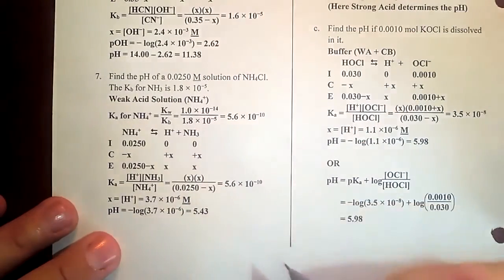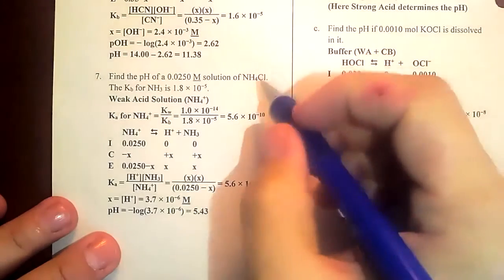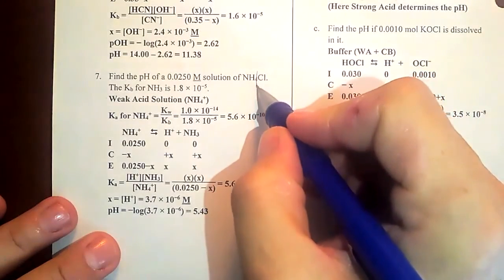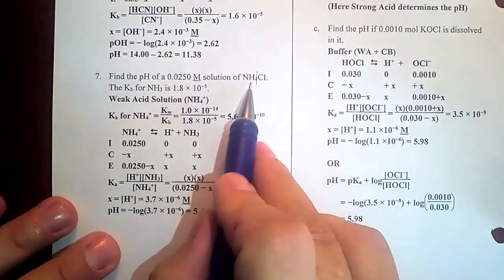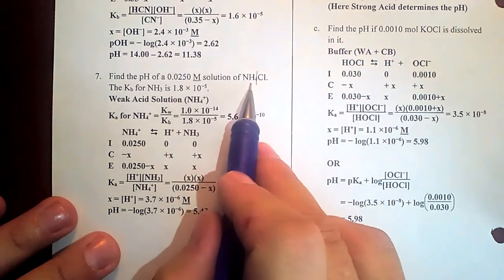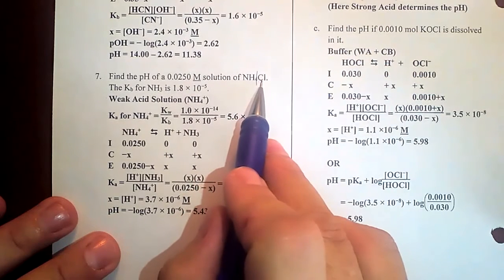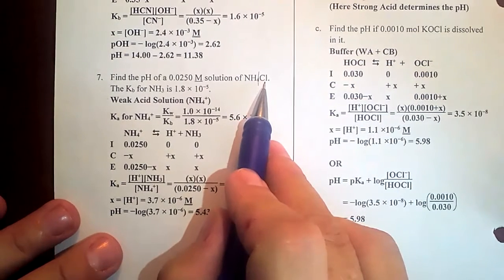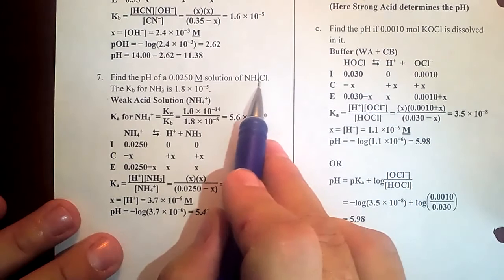On 7, the trick is realizing what you've got here. These are going to split up when they hit the water because NH4 is super soluble, that's ammonium. And then what could happen? Well, this could take an H, I guess, except that you're trying to form HCl in water, and that's a strong acid, which means it's impossible, so no, you won't.